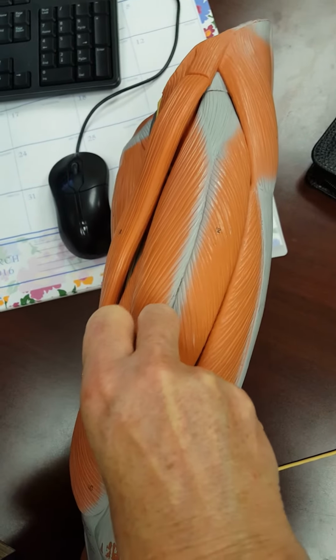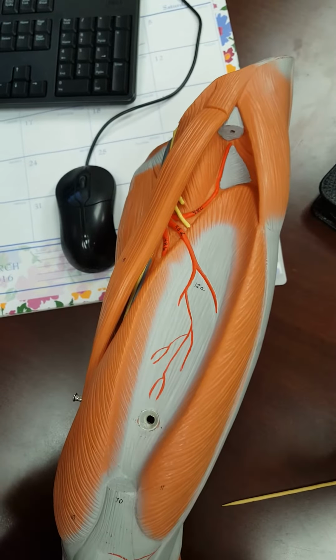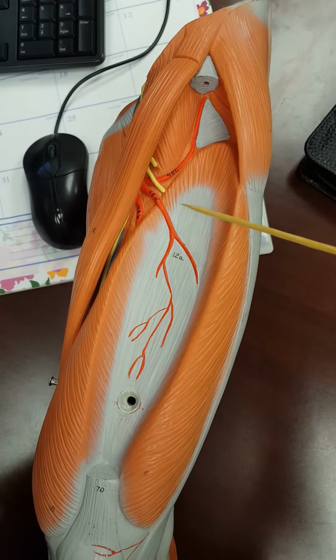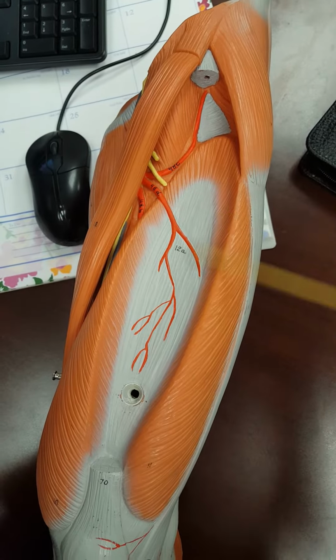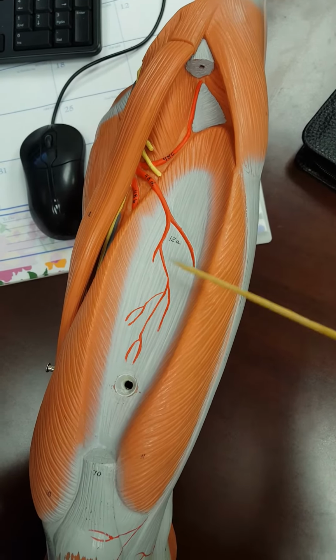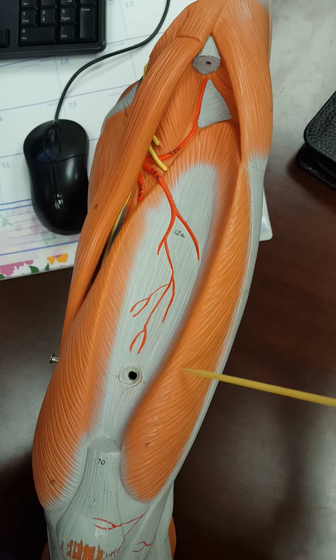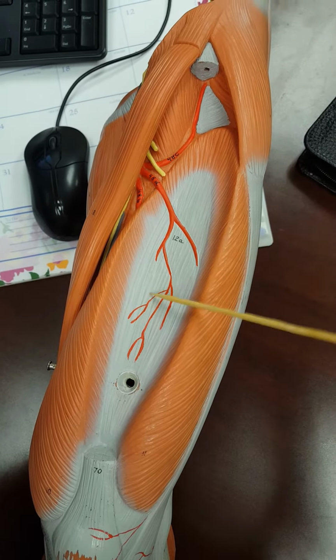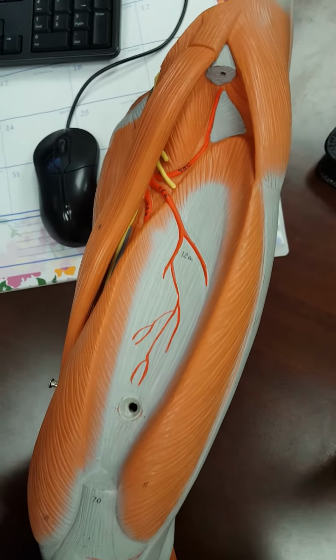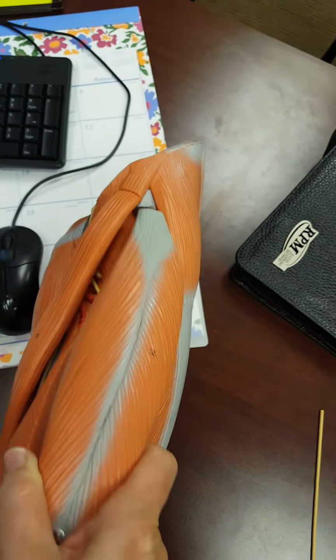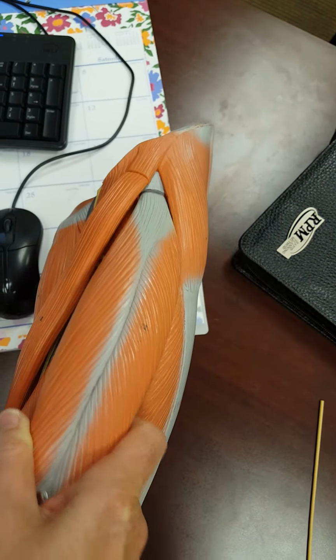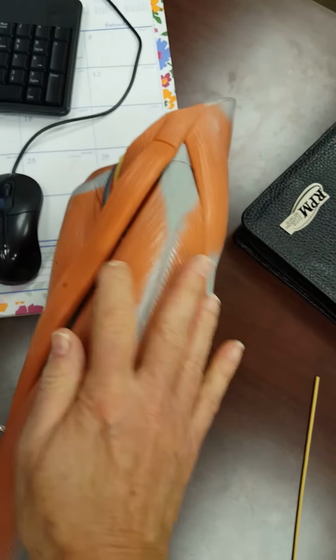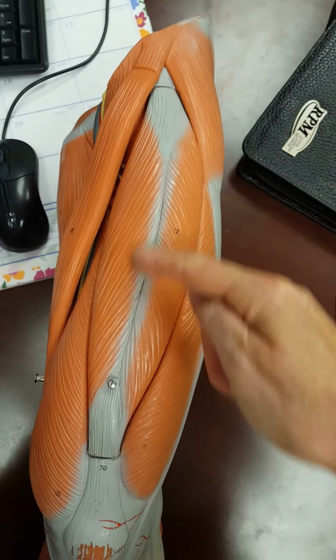And if we remove rectus femoris, there is a muscle underneath which is vastus intermedius. So we have vastus medialis, vastus lateralis, vastus intermedius, and then at the very top of everything, straight down the femur, is our rectus femoris muscle.